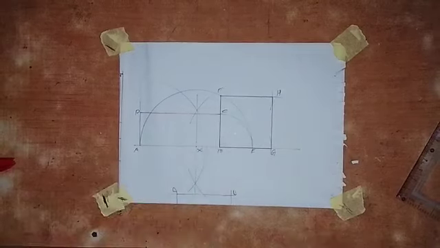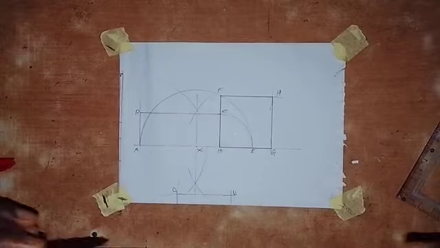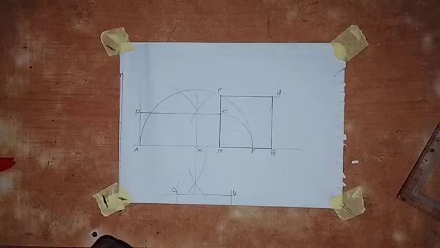Okay, as simple as I've done it here, all you have to do is to practice. When you practice this, you become a master at this work.